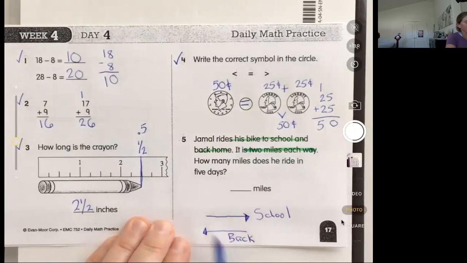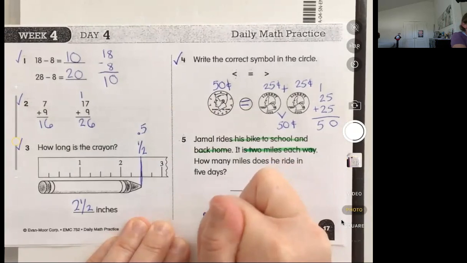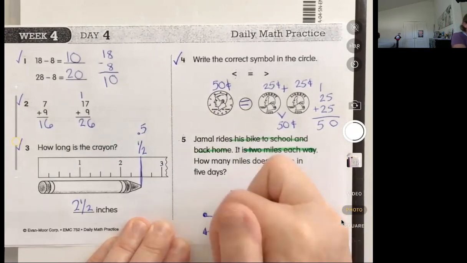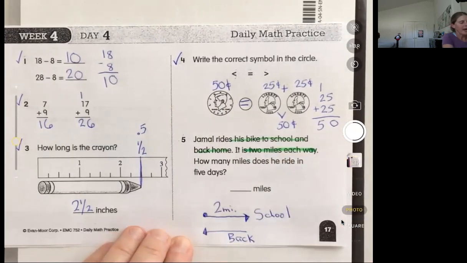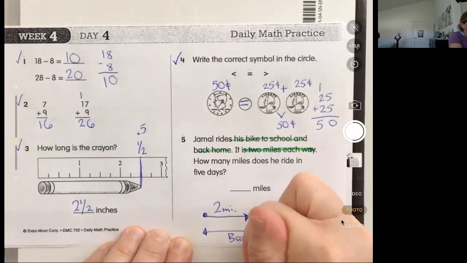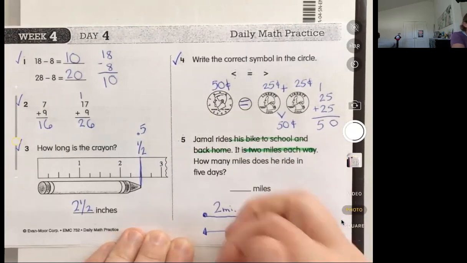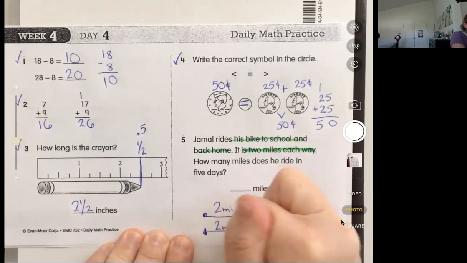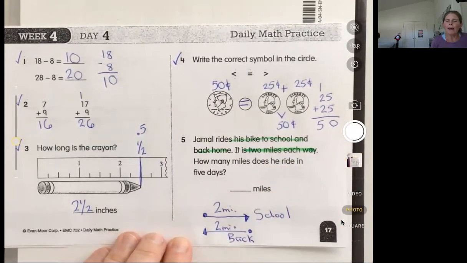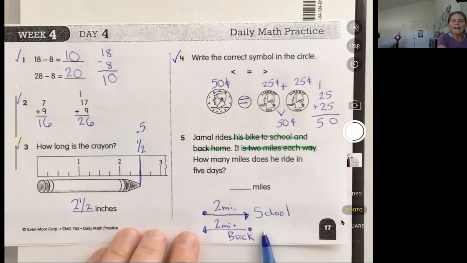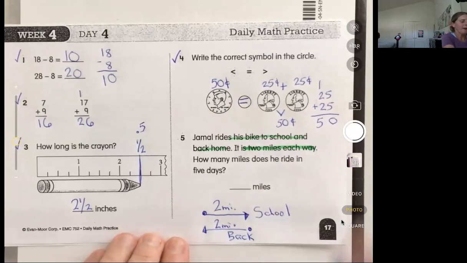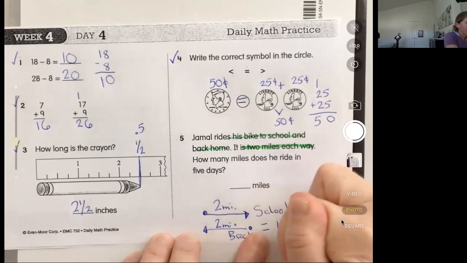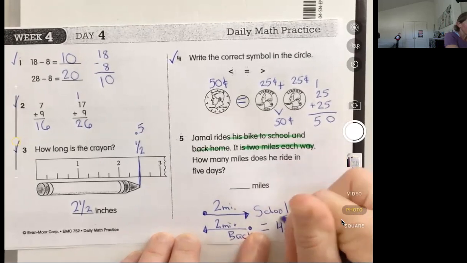Okay, so that means when he starts here, this is where he starts. It's 2 miles for him to get to school. That's an abbreviation for miles. And then when he's back here at school, sorry, and he has to go back, it's 2 more miles. So 2 miles each way. So that means every day he's going a total of 4 miles. 2 miles there plus 2 miles back. So when I add that, it's 4 miles.